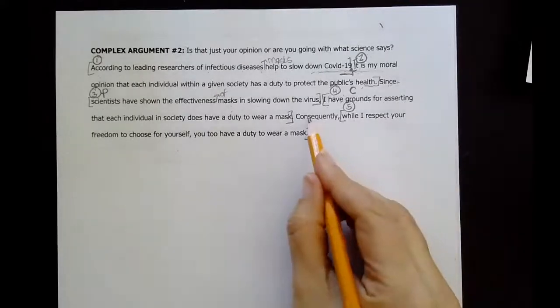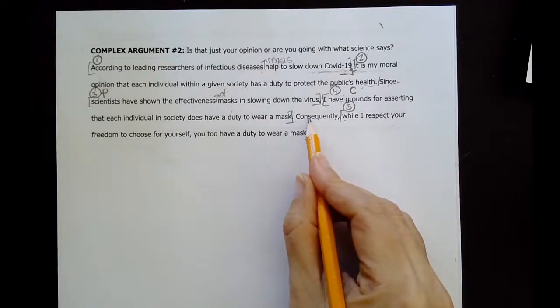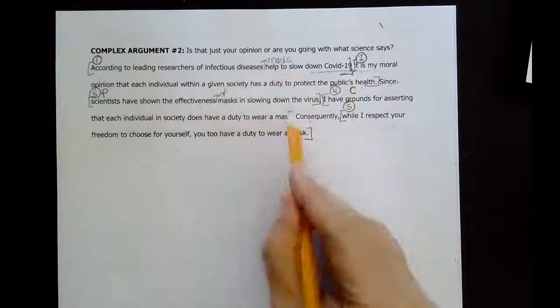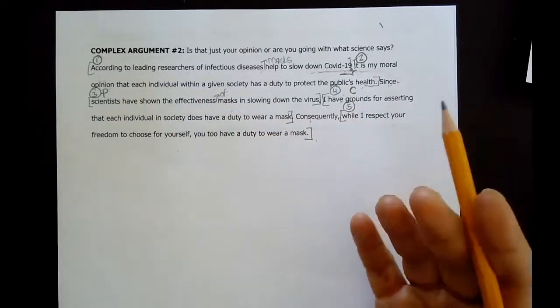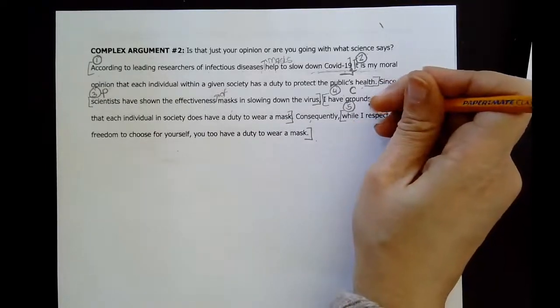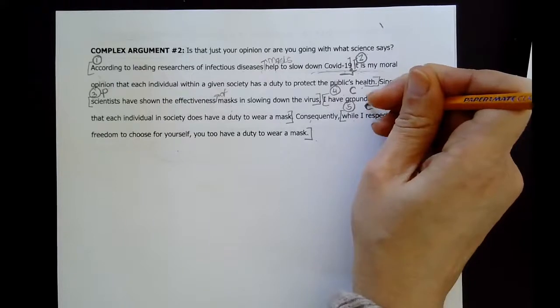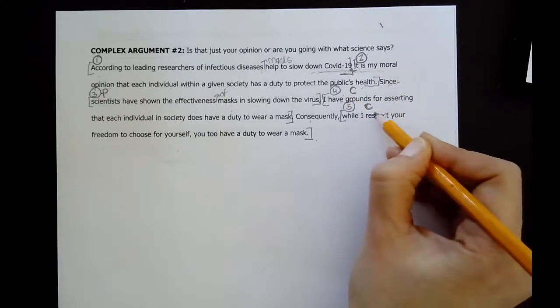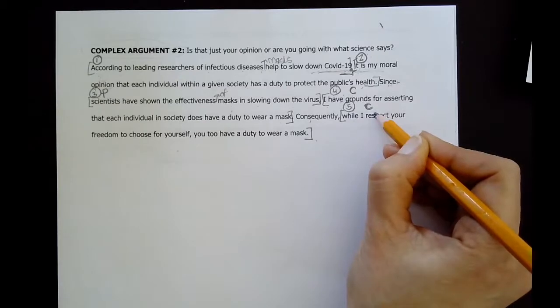This is typically functioning as a conclusion indicator, and as I use my college level reading skills to look at this and my knowledge of what a complex argument is, what a premise is, what a conclusion is, I really think that this is a conclusion. So I think that 4 and 5 are statements functioning as a conclusion in this complex argument.